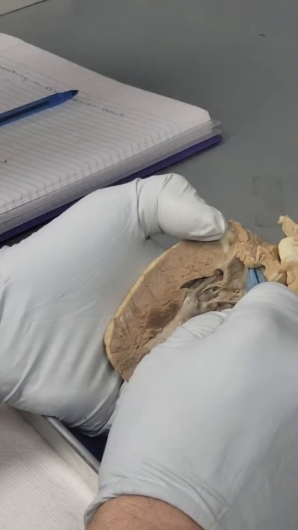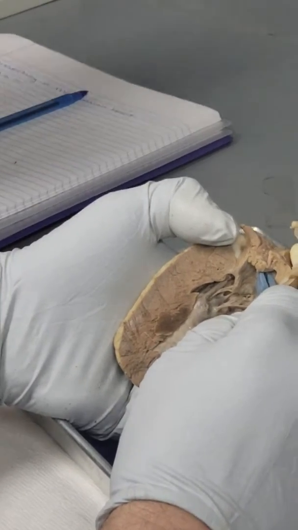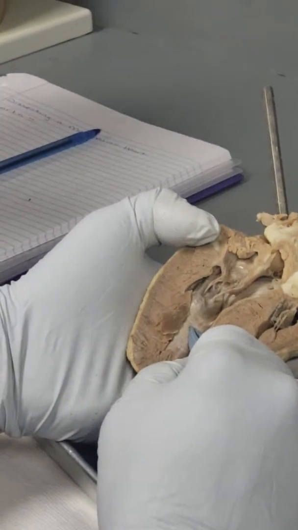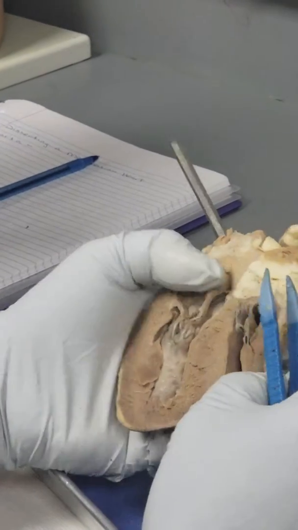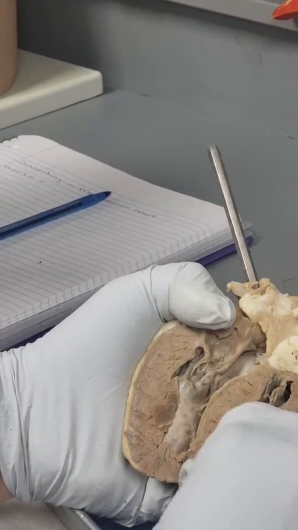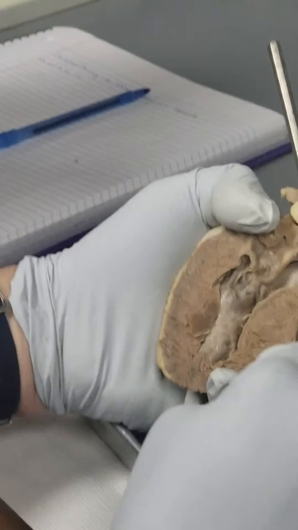What is this chamber? Left atrium. What is this chamber? Left ventricle. What is this chamber here? Right ventricle.